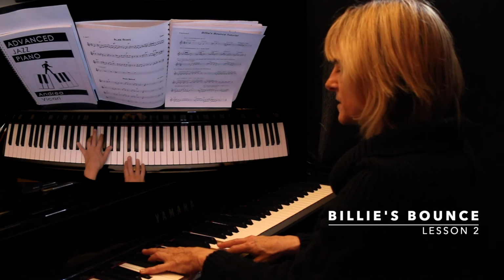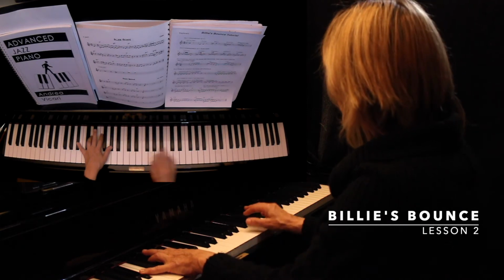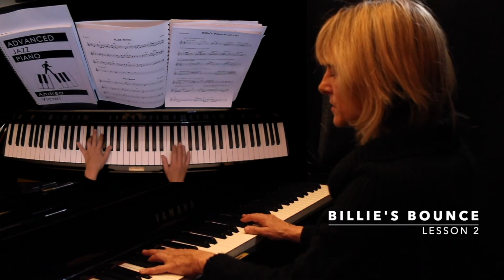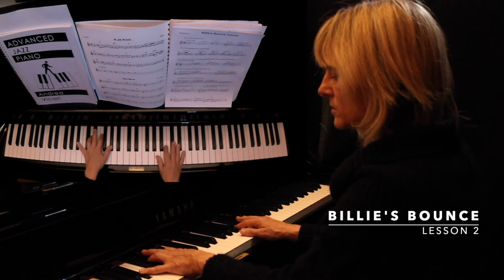So I'm going to do an improvisation using lots of sharp 11s, using the Lydian dominant on every chord.